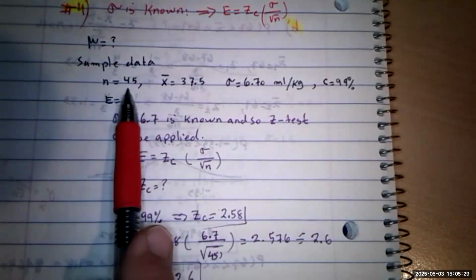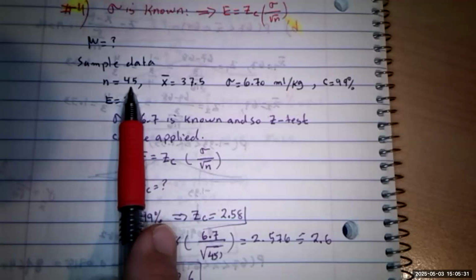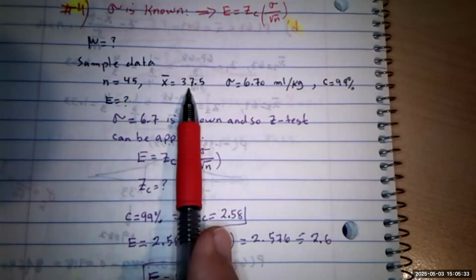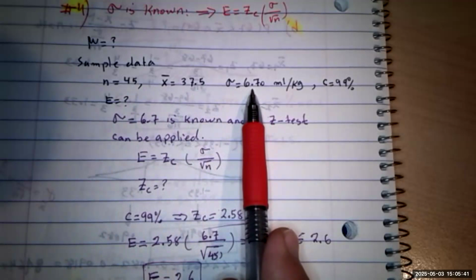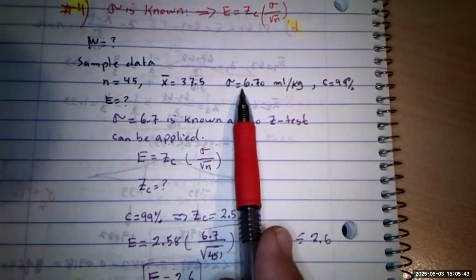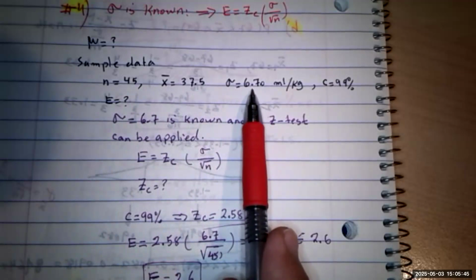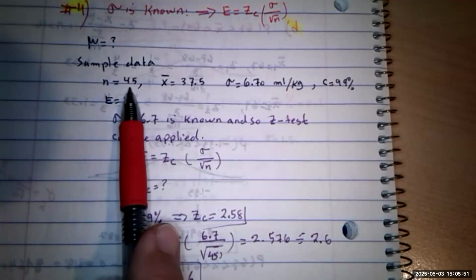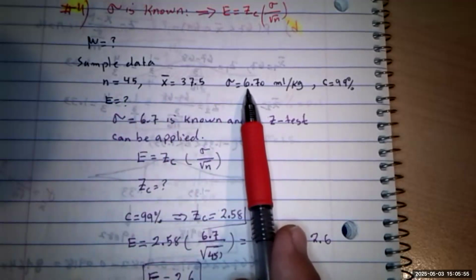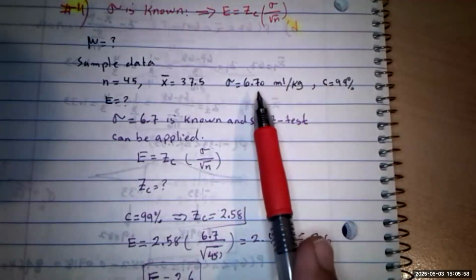So sample data, I start with the sample size, 45 firefighters. Their mean blood plasma, 37.5. And then a standard deviation, 6.7. This standard deviation is important. In that case, it's a population standard deviation, I put it as sigma. When the sample size is big, bigger than 30, this would be sigma. If it's going to be S, they are going to tell you.